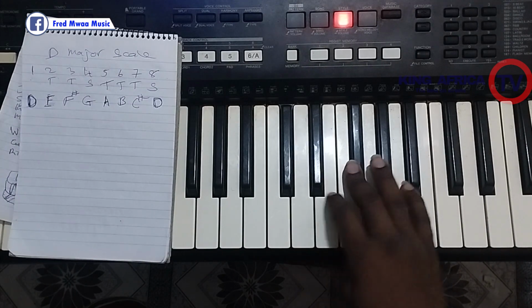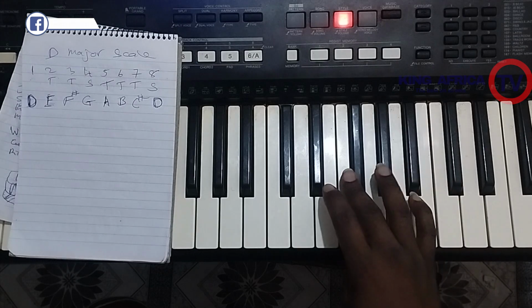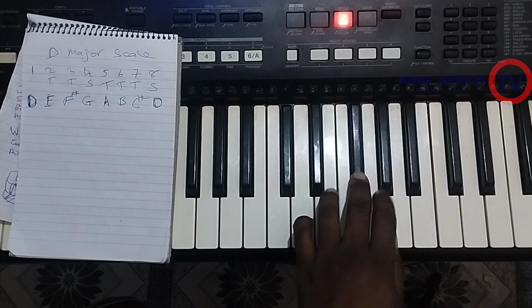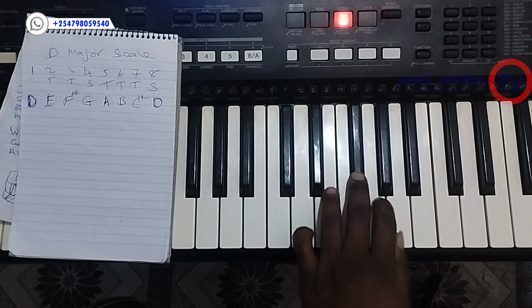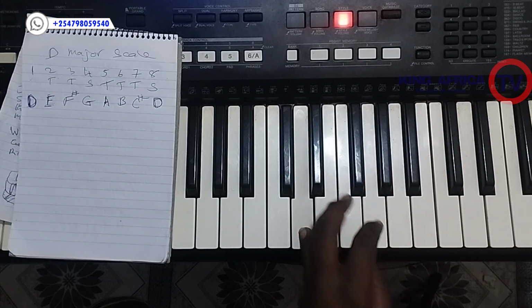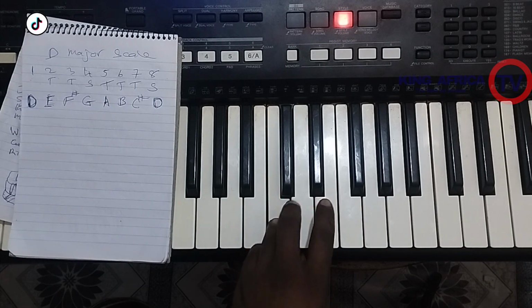So do re mi fa sol la ti do, do ti la so fa mi re do.